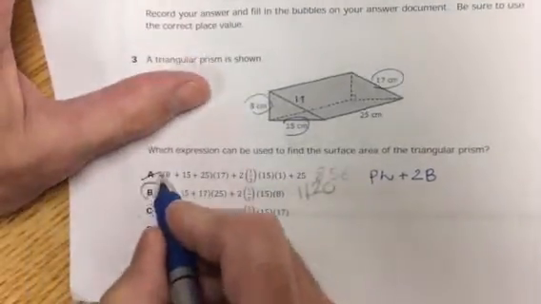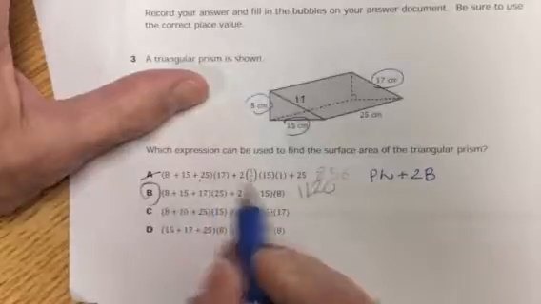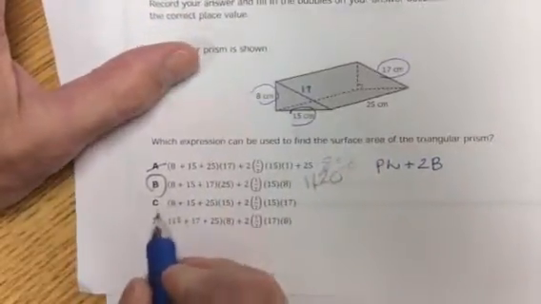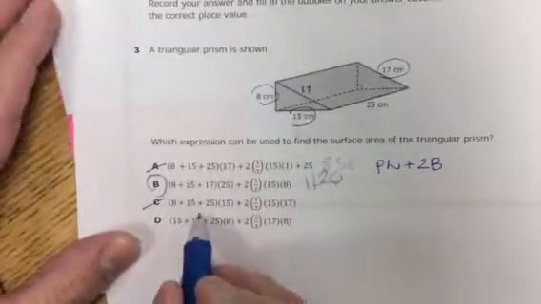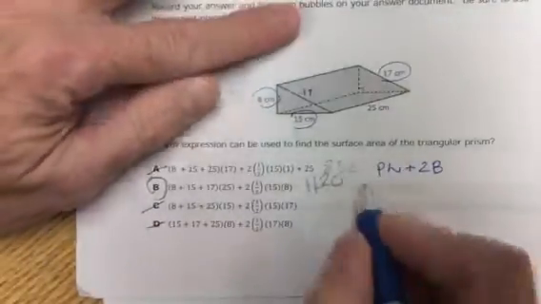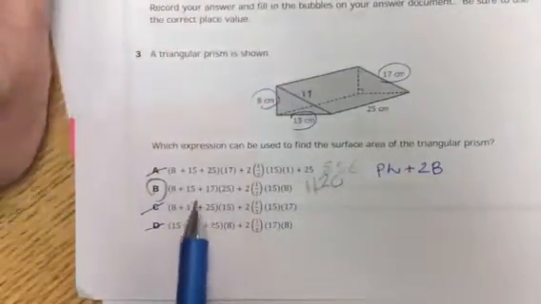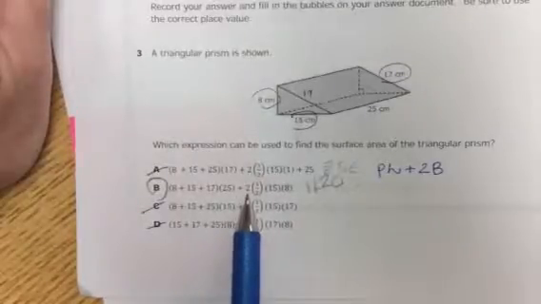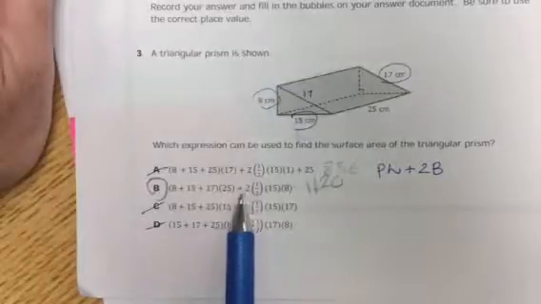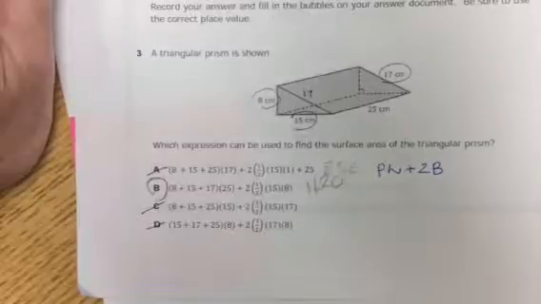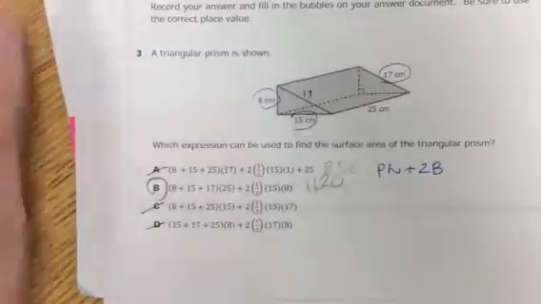Well, A has the wrong numbers in the base, 8, 15, and 25. 25 is the height of the prism. B was the correct answer. C has the wrong numbers, 8, 15, and 25. D has the wrong numbers. So the answer was B, perimeter of the base times the height of the prism plus 2 times the area of the base. Well, area of a triangle is 1/2 base times height.